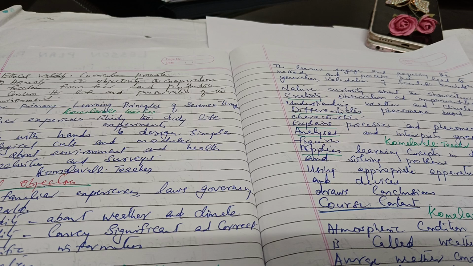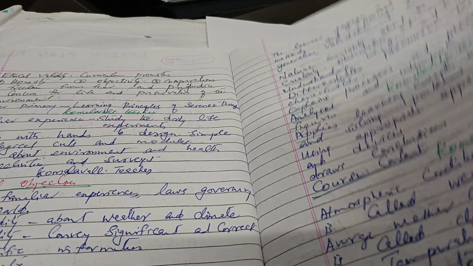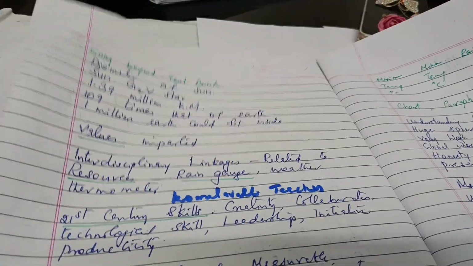So there are interdisciplinary linkages, and it is moving outside the textbook, which will lead to real life situations.